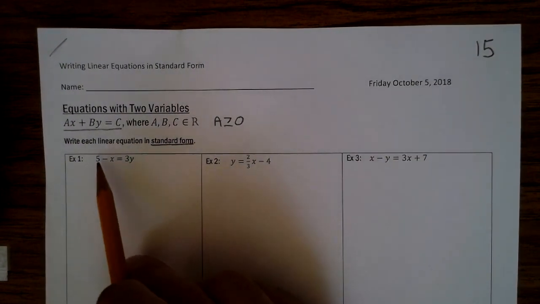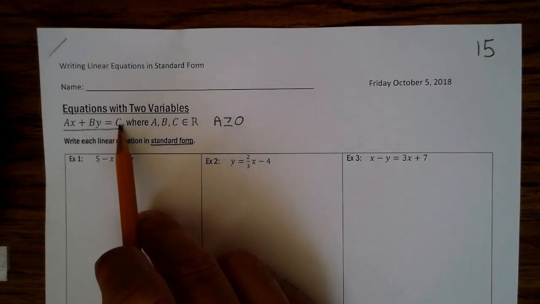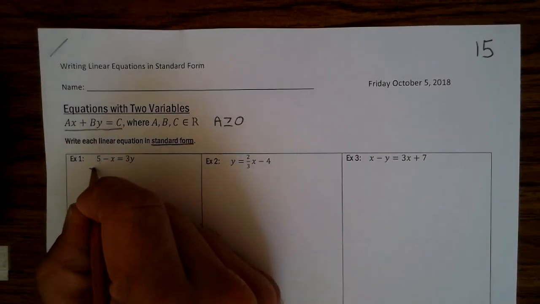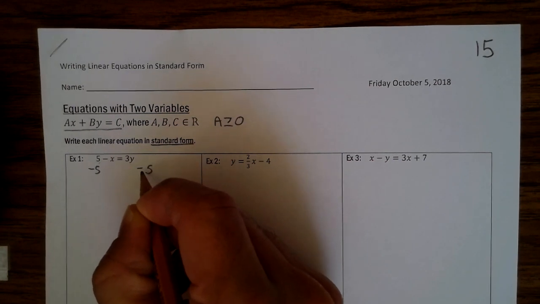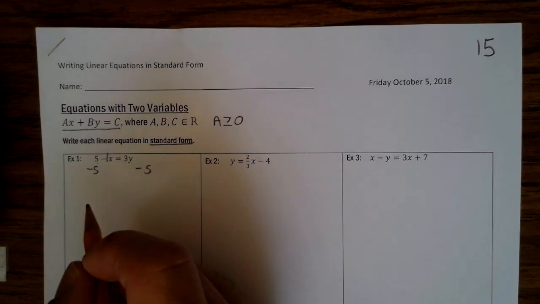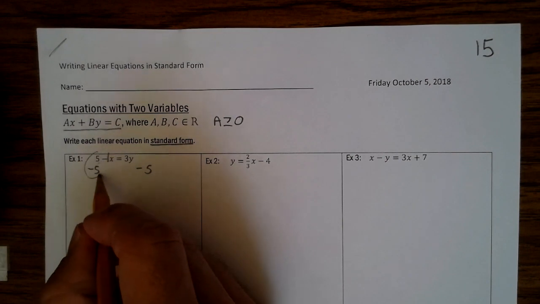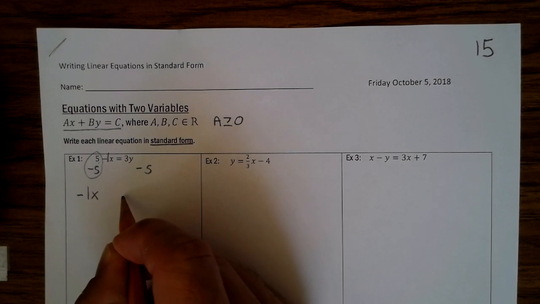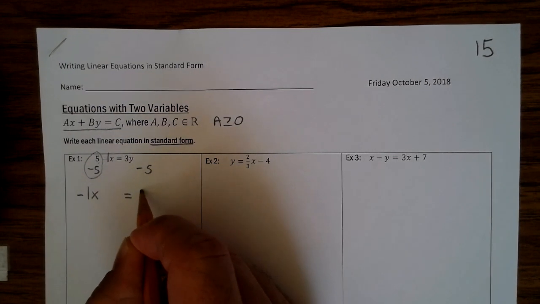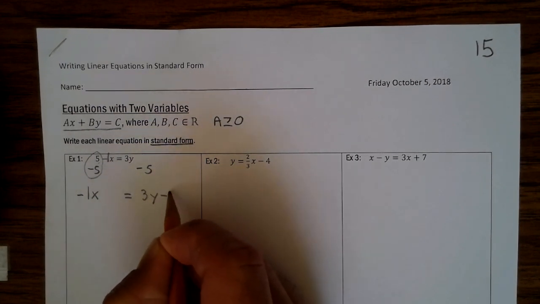So the first thing is this 5 is your constant, it needs to be on the right. So we need to subtract 5 from both sides, and I'm going to go and put a 1 in front of the x. So now that becomes 0. You're left with negative 1x equals 3y minus 5.